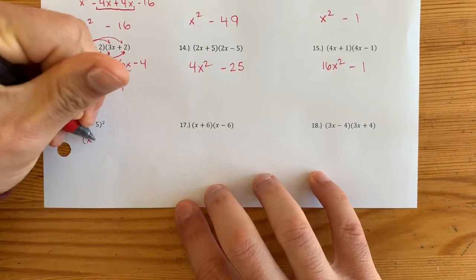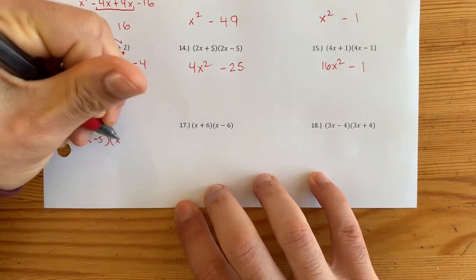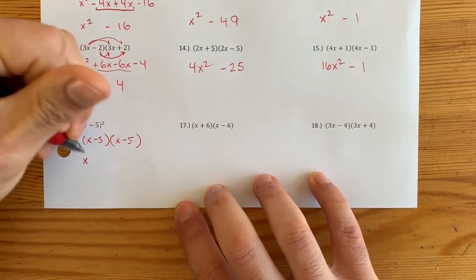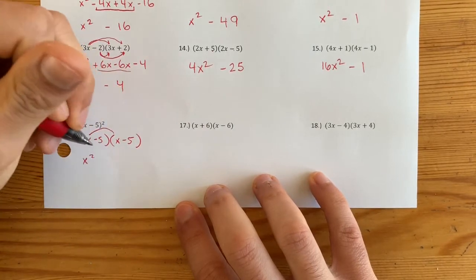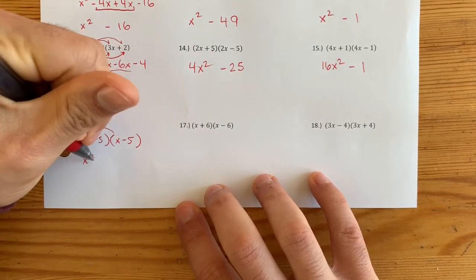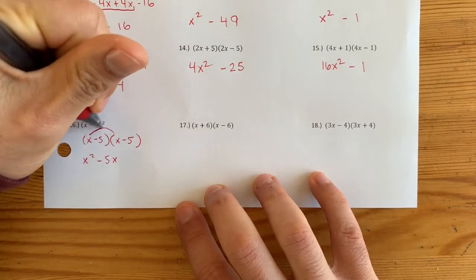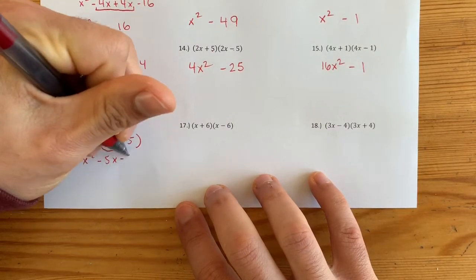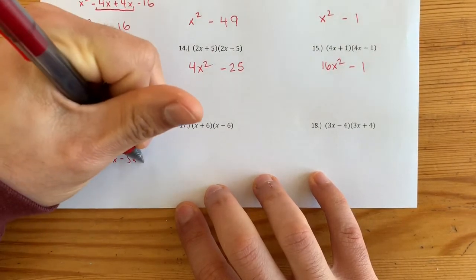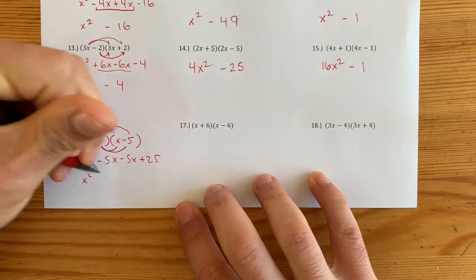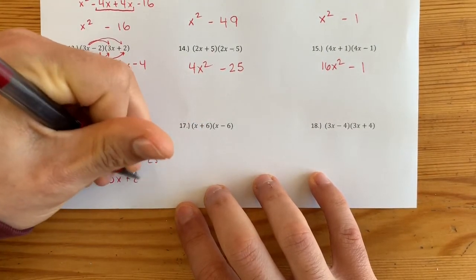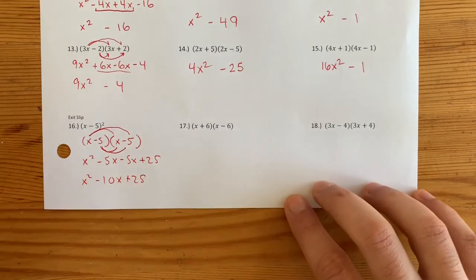So x minus 5 squared, I remember it means times itself. So I'll FOIL x squared. First, outer, negative 5x. Inner, negative 5x. And last, plus 25. So x squared minus 10x plus 25 is my answer.